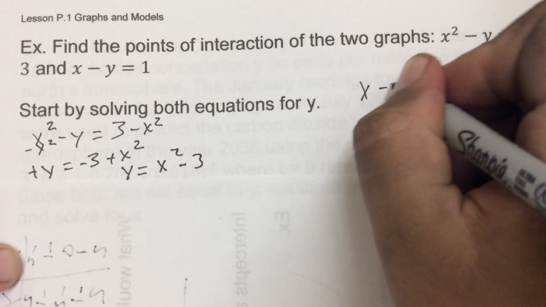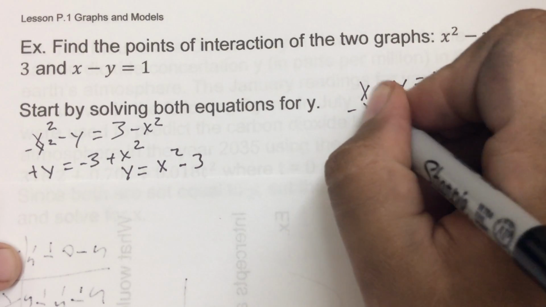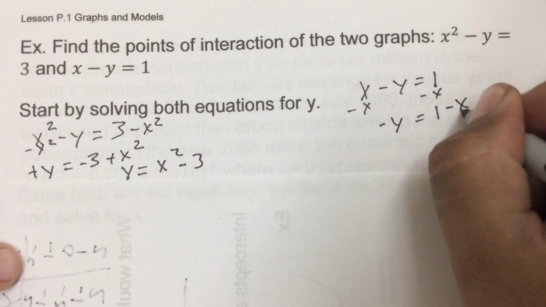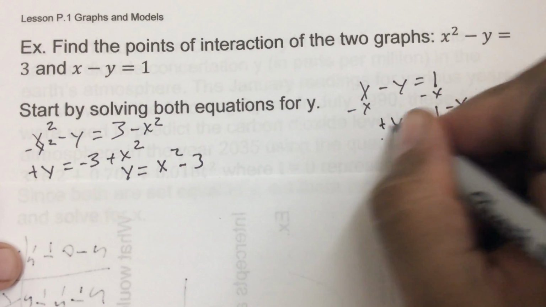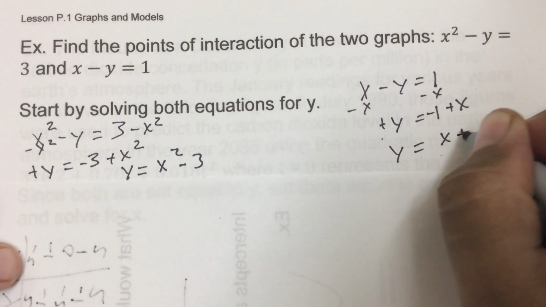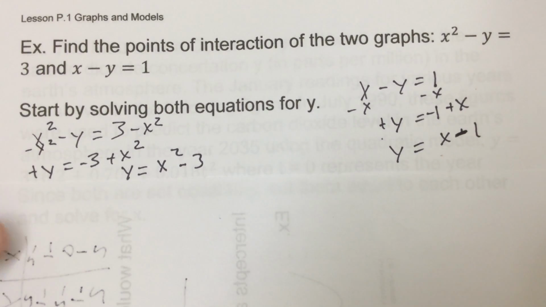So the other one, x minus y equaling 1. Again, subtract the x. So negative y would equal 1 minus x, and then switching all the signs would make this y equals x plus, minus 1.